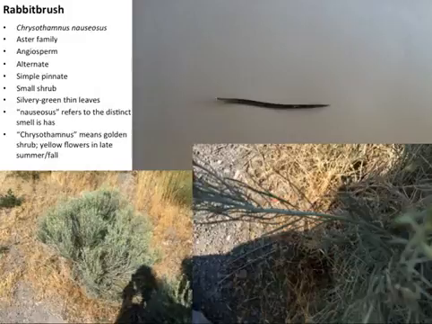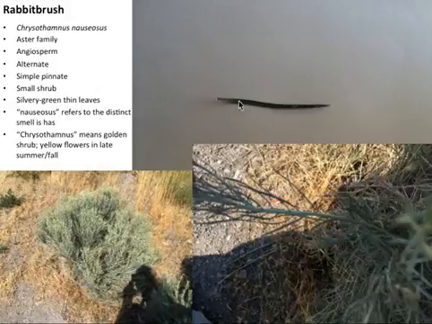Our next plant is rabbit brush. This is a shrub. This is native to Utah. Its scientific name is Chrysothamnus nauseosus, and it's in the aster family. It's an angiosperm. It has a simple pinnate leaf. It's alternate, one leaf per node. It's a small shrub, and it has silvery green thin leaves.